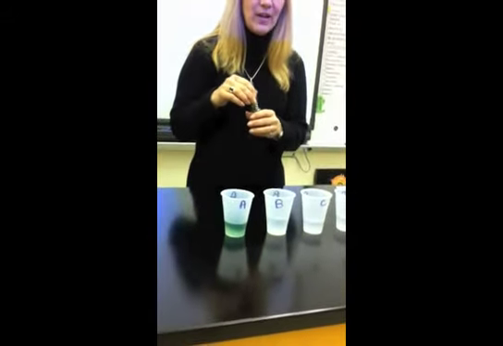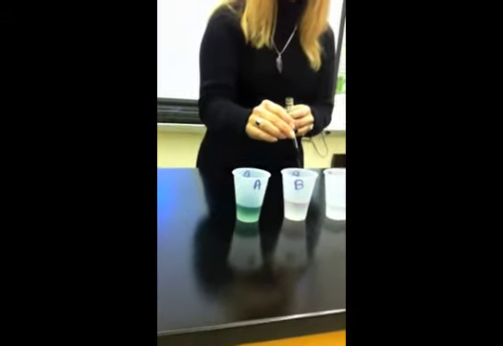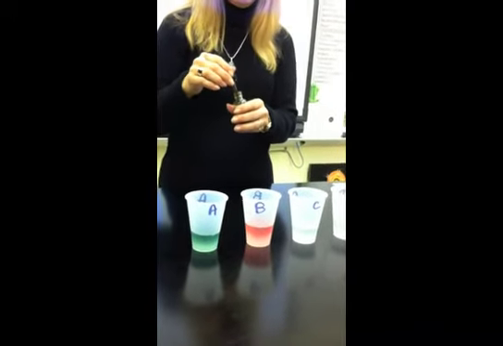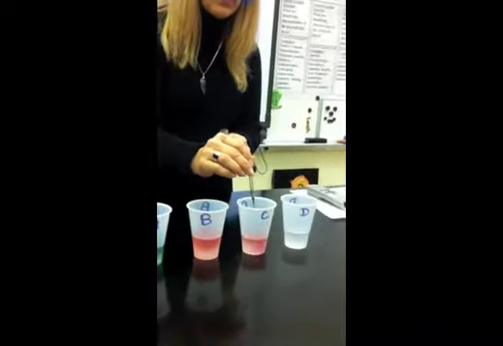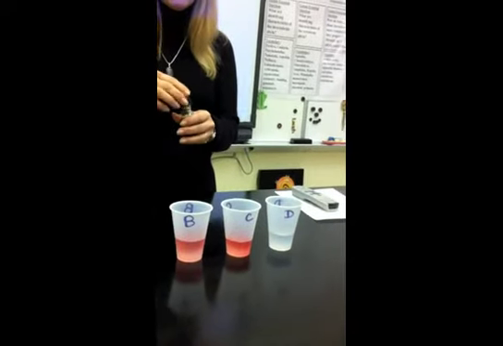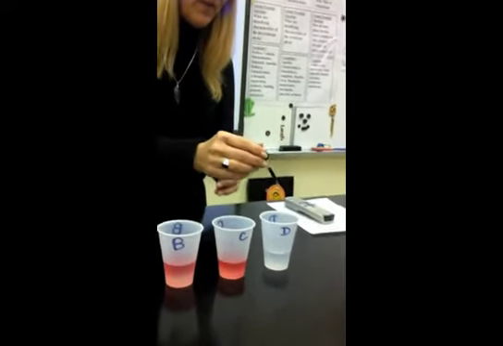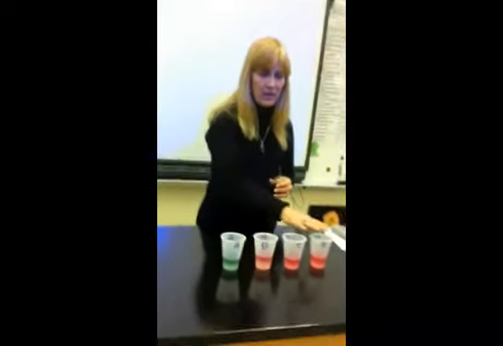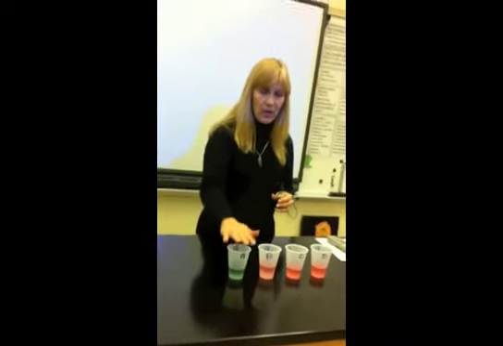Green, not infected. A couple drops into the B cup, red, it's infected. Uh-oh. A couple drops into the C cup, infected. A couple drops of this universal pH indicator into the D cup, infected. Because remember, I started with B, I exchanged with the cups, and they exchanged with each other. Only A did not have the exchange.